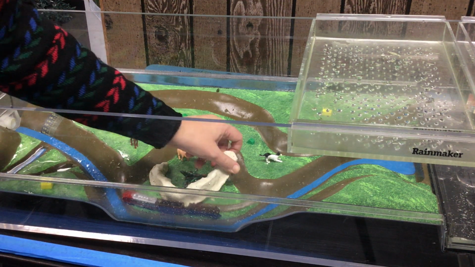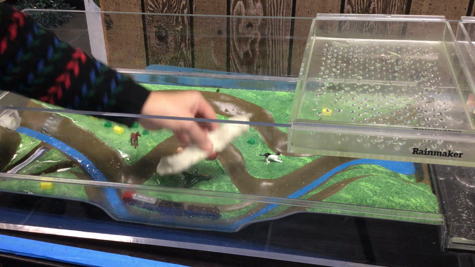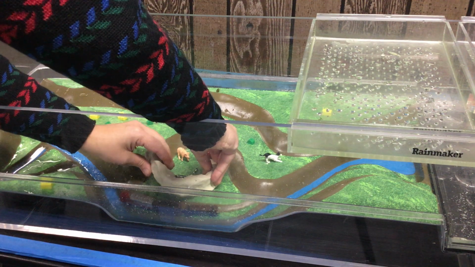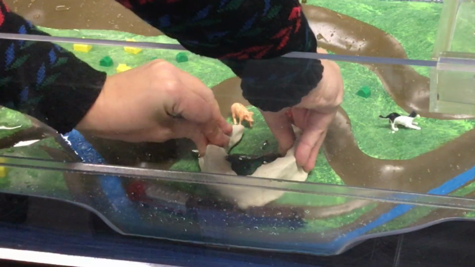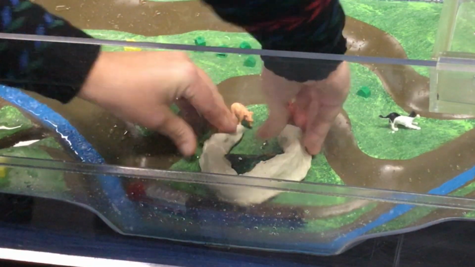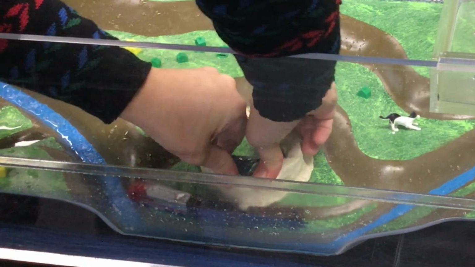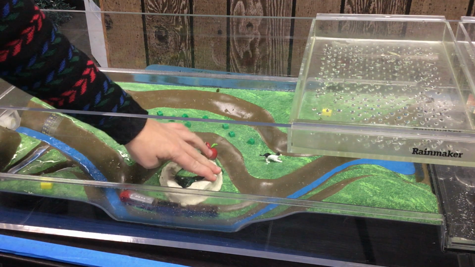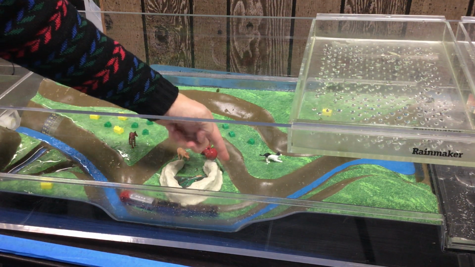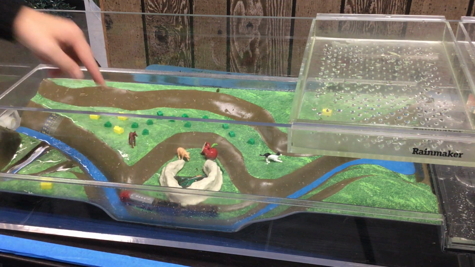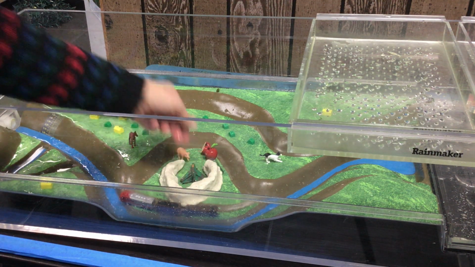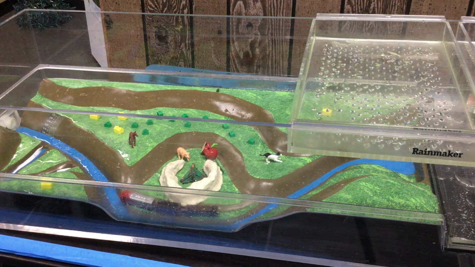And I'm going to position this so it's easy for water to flow around the levee and for this area to be protected. Maybe now that it's like that, some of the extra water will go around the levee and this area will be protected.